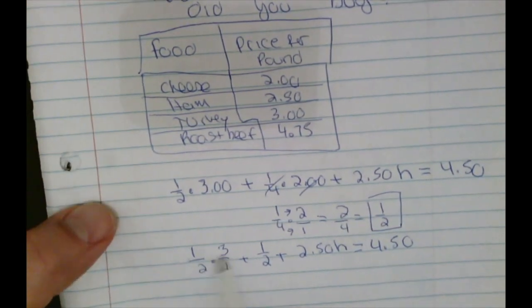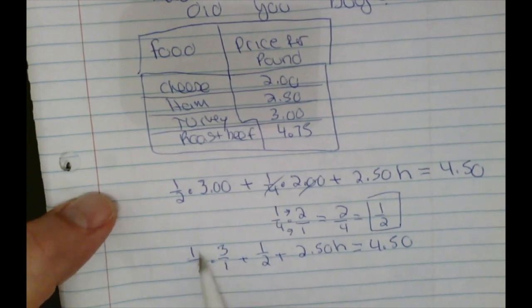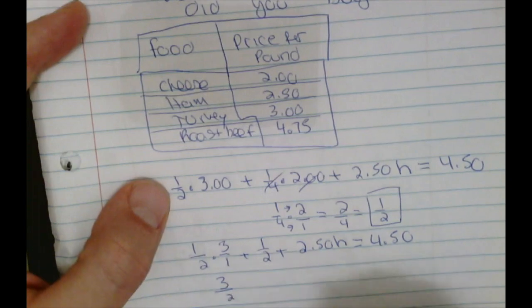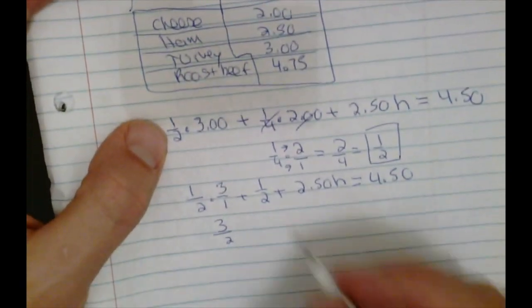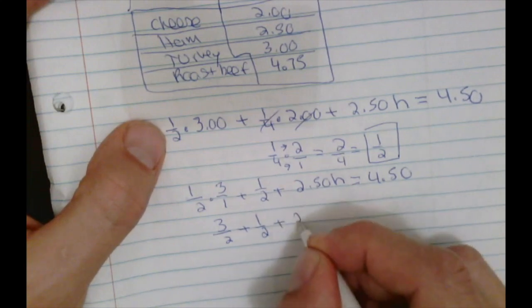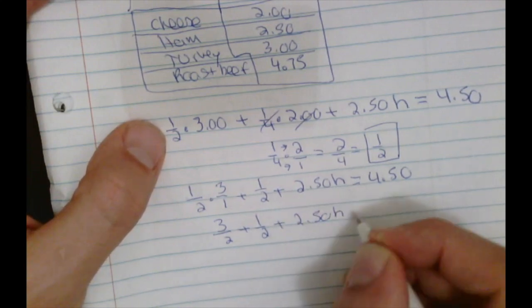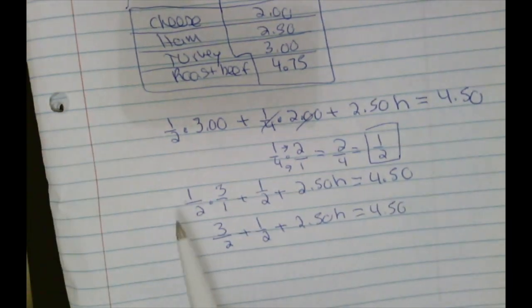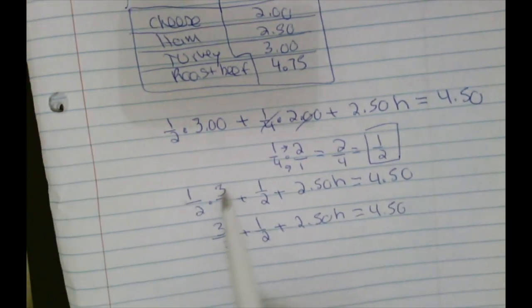Next, I'll combine these two things here. 1/2 times 3 over 1 is equal to 3 over 2, plus 1/2 plus 2.50h is equal to 4.50. To get 3 over 2, I multiplied 1 times 3 and 2 times 1 to get 3 over 2.